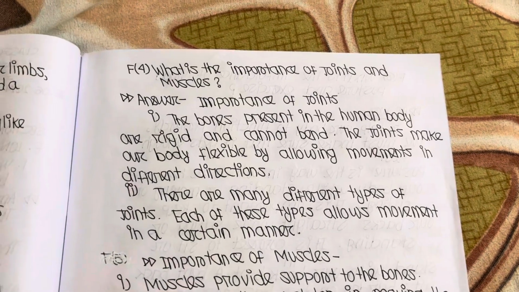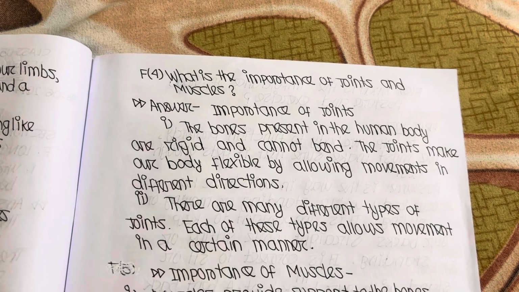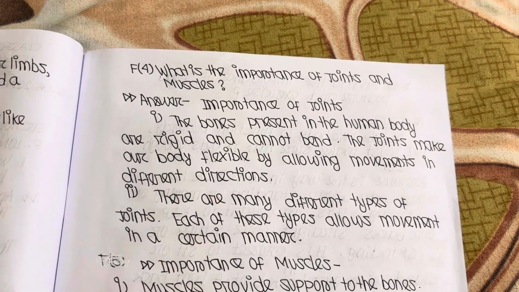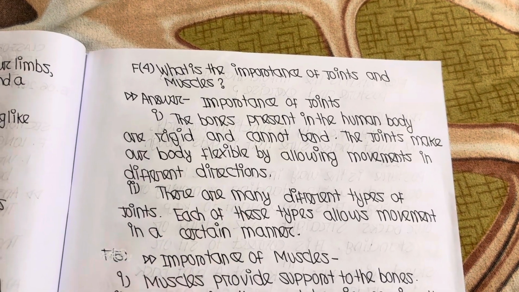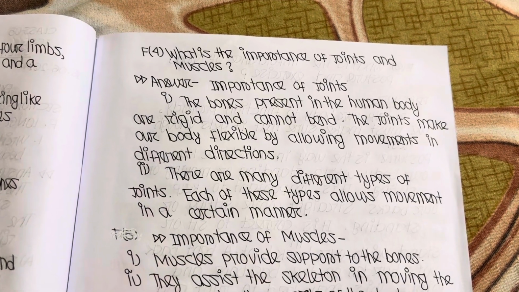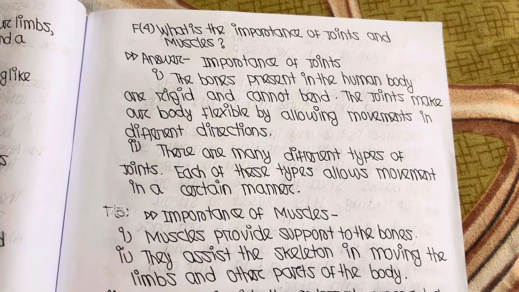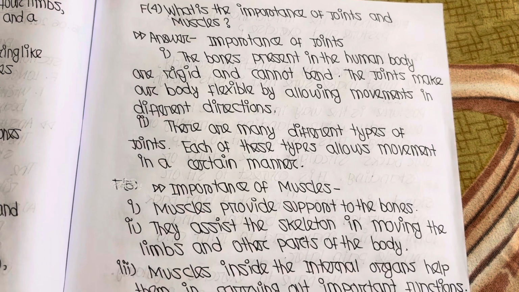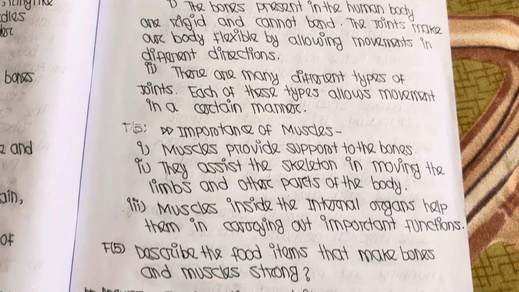Now come to question 4, that is F4. What is the importance of joints and muscles? Answer. Importance of joints. Number 1. The bones present in the human body are rigid and cannot bend. The joints make our body flexible by allowing movements in different directions. Number 2. There are many different types of joints. Each of these types allows movement in a certain manner.